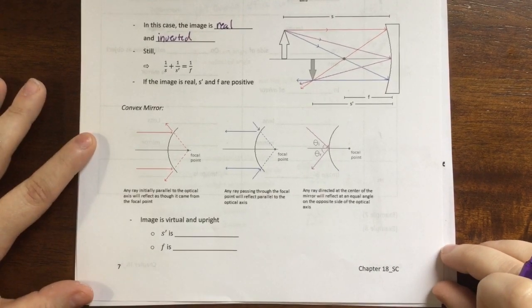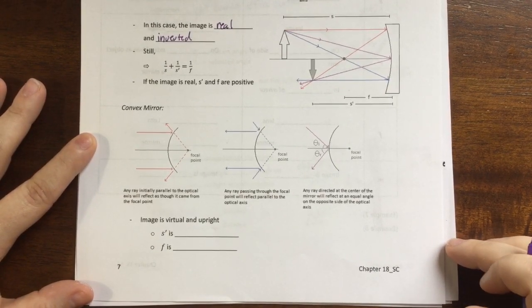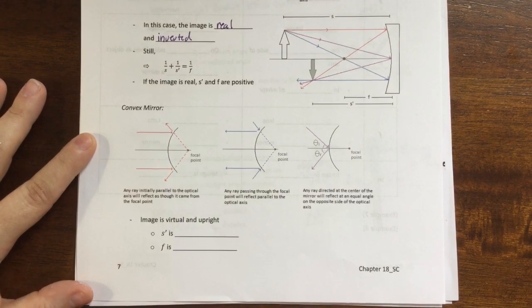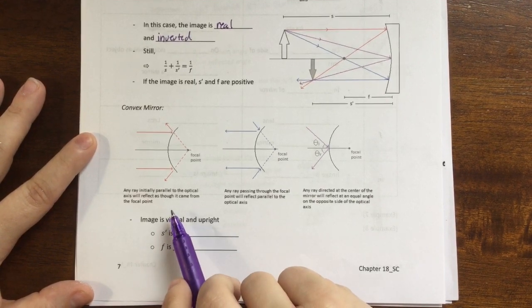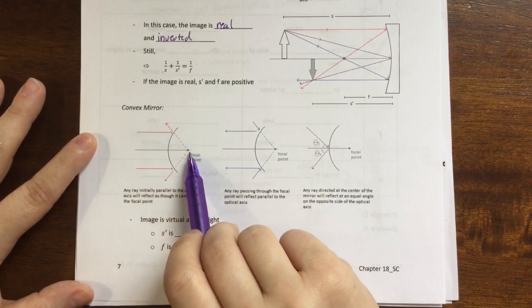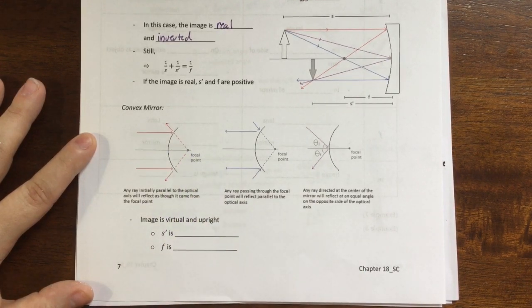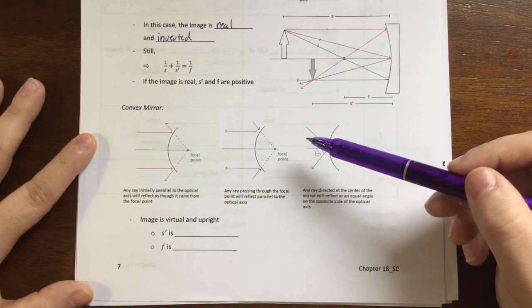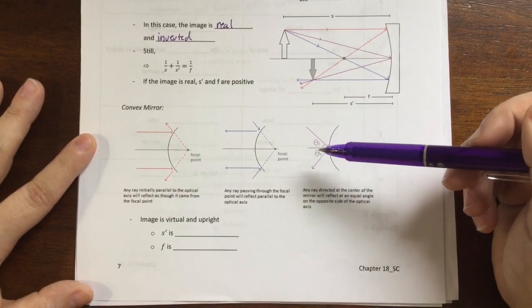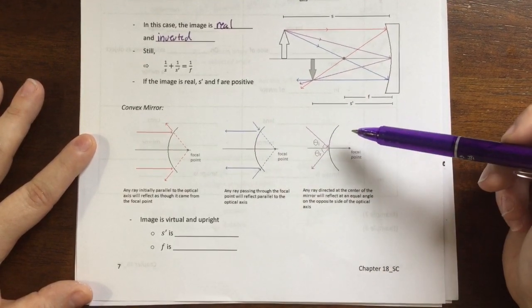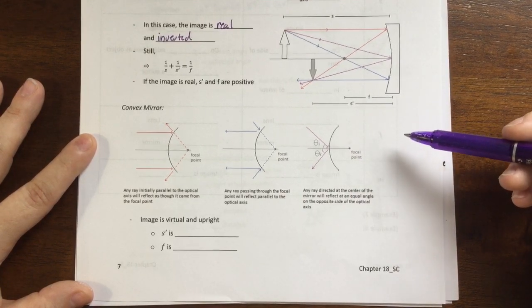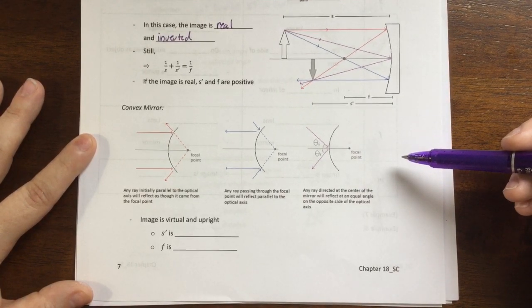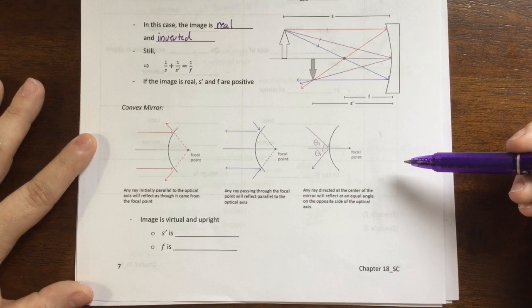In a convex mirror, the focal point is on the inside of the mirror. This is the mirror that's shaped like a ball. Rays that begin parallel will reflect as though they came from the focal point. Rays directed towards the focal point will be reflected parallel to the axis. And any ray directed towards the center of the mirror, or where the axis meets the boundary, will reflect to the opposite side of the axis.